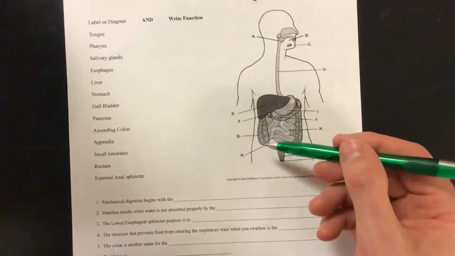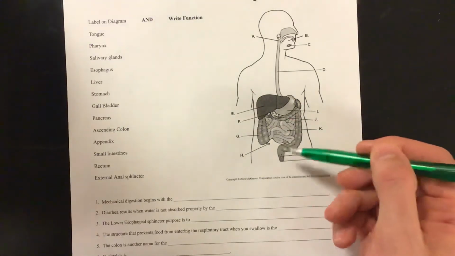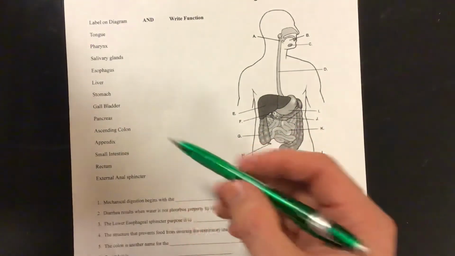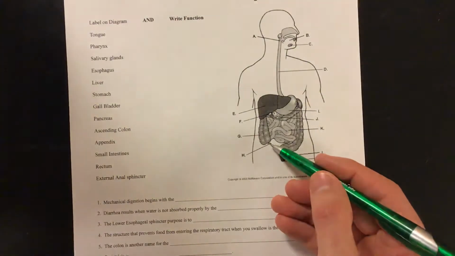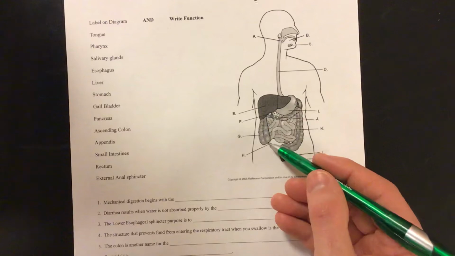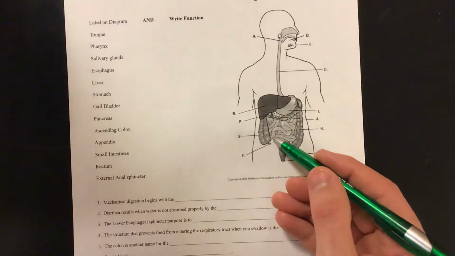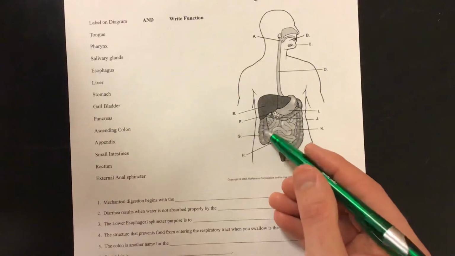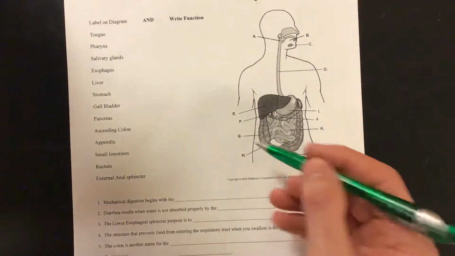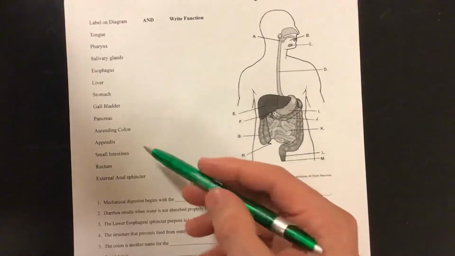Ascending colon, that's interesting. So yeah, G is the ascending colon, but it's all part of the colon. Appendix, this little guy right here. If you didn't pick up on the bell work, the appendix does have a function. It kind of hides good bacteria, and you can see its location is right here between the small and large intestine. So it can recolonize kind of both if you lose all of your gut bacteria for some reason. Antibiotics, diarrhea, something like that.